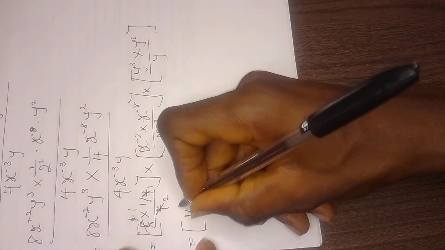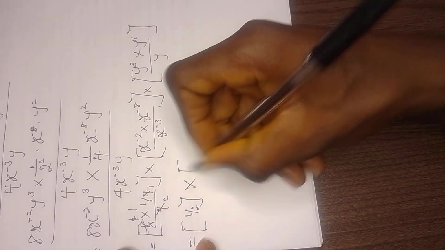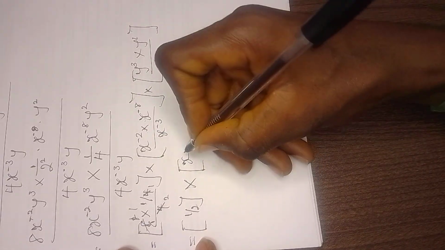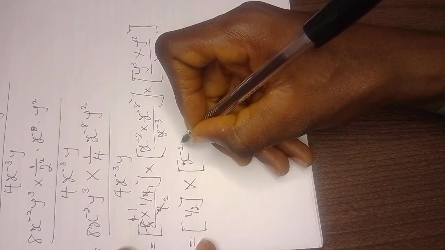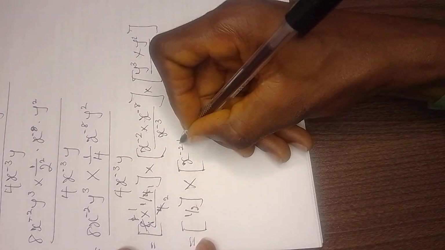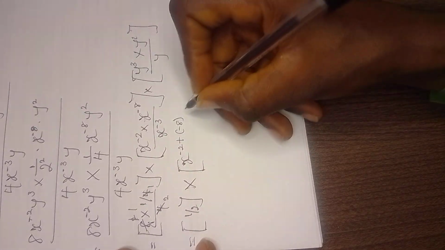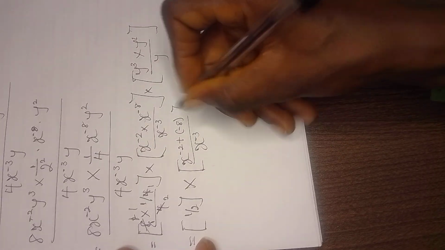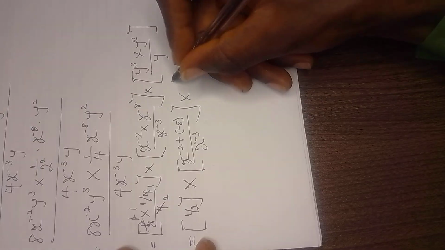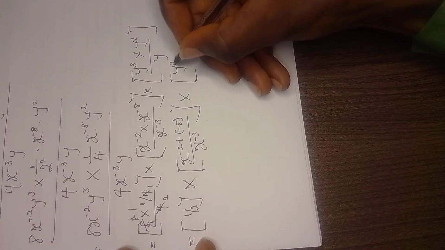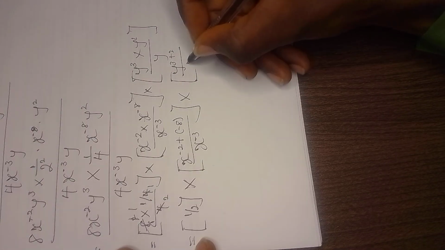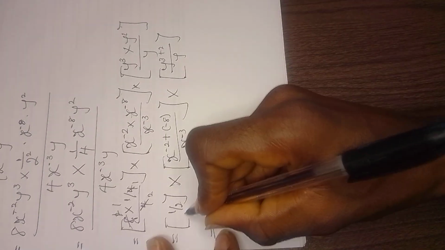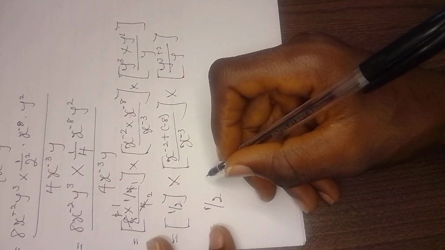So this is 1 over 2 multiplied by, this is x now. I want to go straight. x raised to the power of minus 2 plus minus 8. Let me do that first. Over x to the power of minus 3. That's following the law of indices I applied just here. Then this is y raised to the power of 3 plus 2 over y. So at the end of the day, I have 1 over 2. No need to put this in bracket anymore because it's already a single entity.